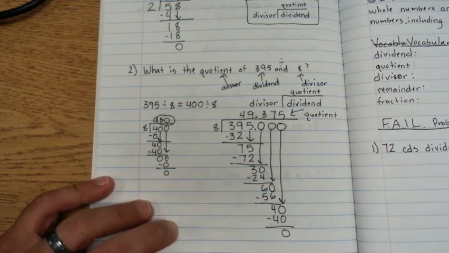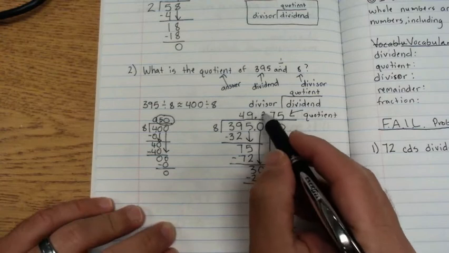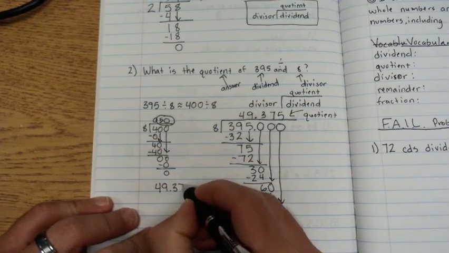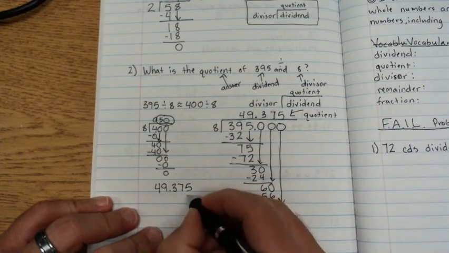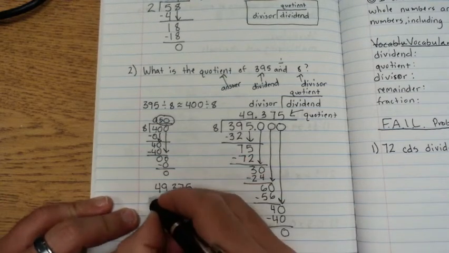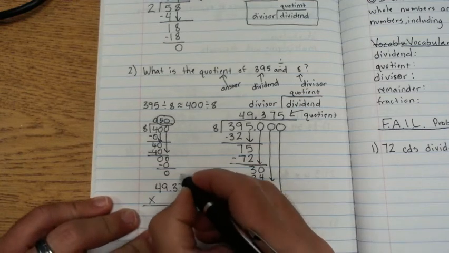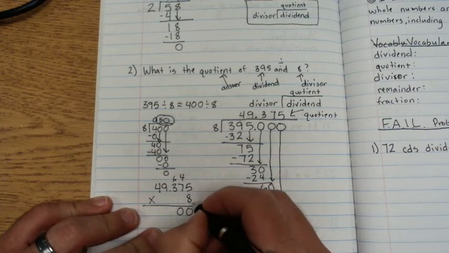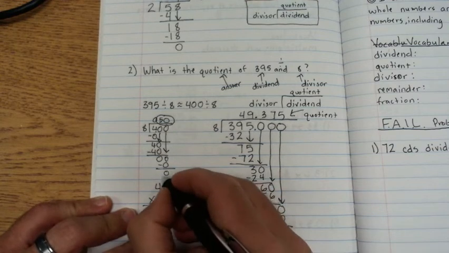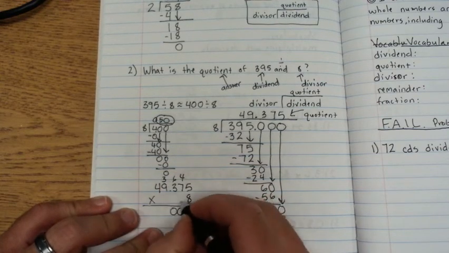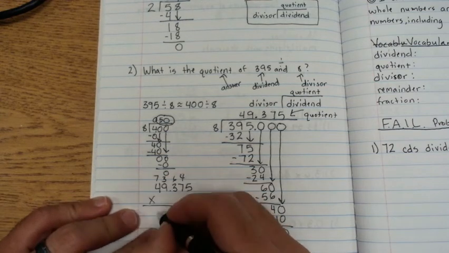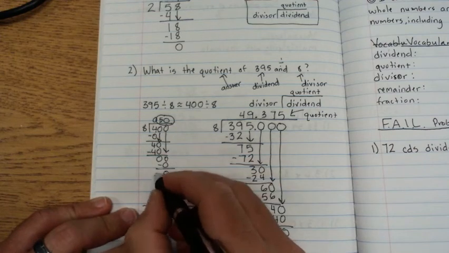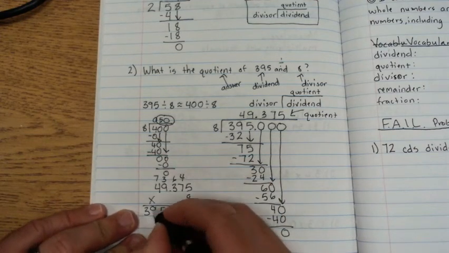We can also check by multiplication, where we can take our quotient of 49 and 375 thousandths, and we can multiply it by the divisor, which is 8. And go 8 times 5 is 40, 56 plus 4 is 60, times 3 is 24, plus 6 is 30, 72 plus 3 is 75, 8 times 4 is 32, plus 7 is 39.